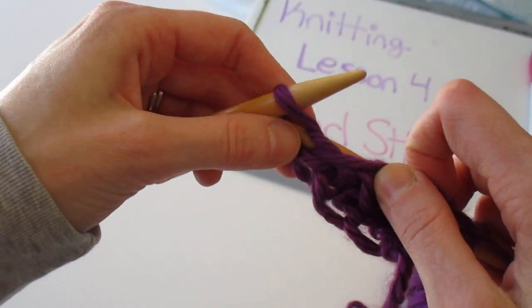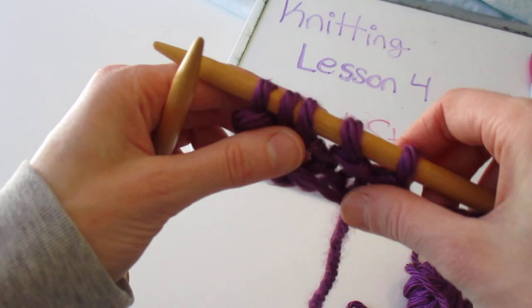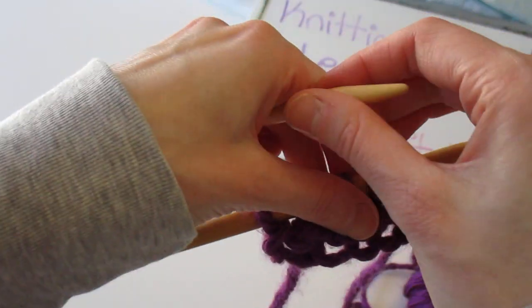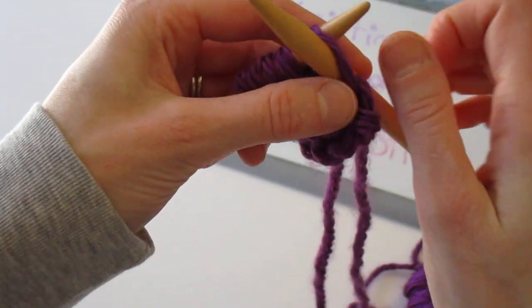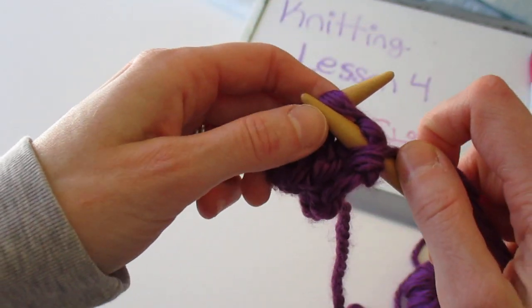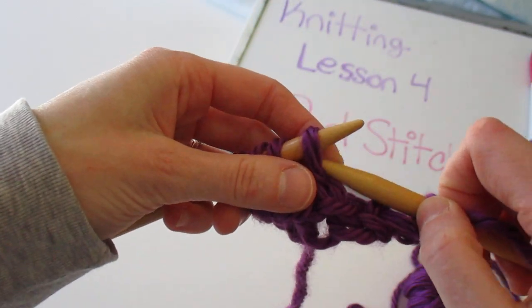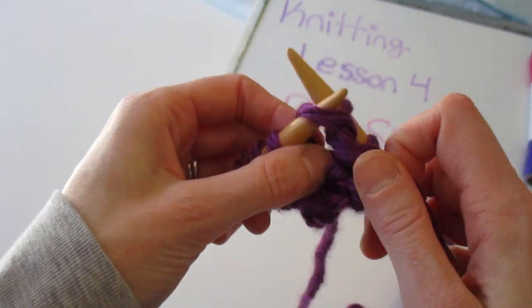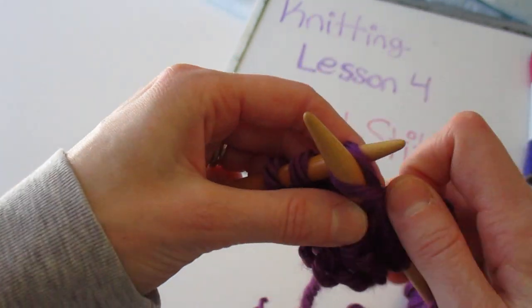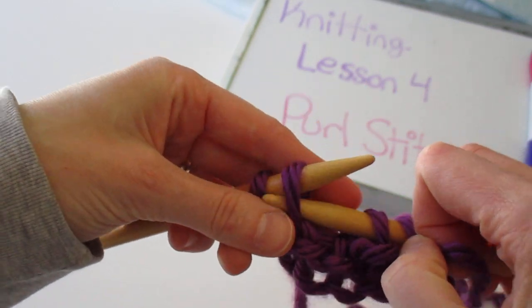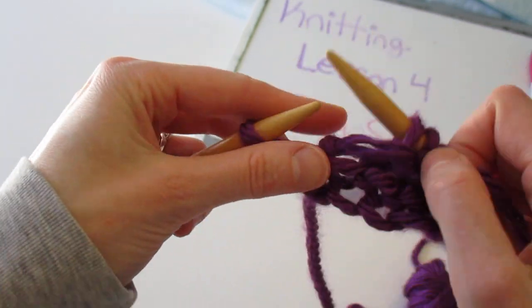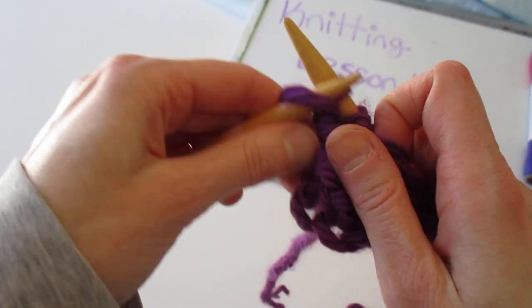Then we get to the end of this row again. Still have 5 stitches. I'll do one more row. In, around, push off, in, around, push off, in, around, push off.